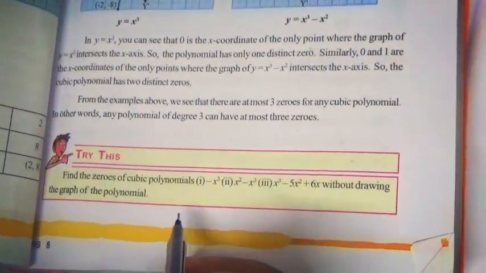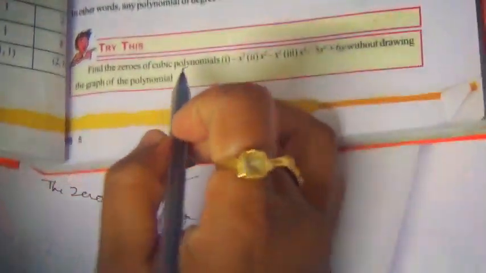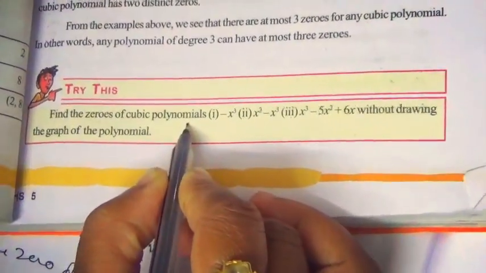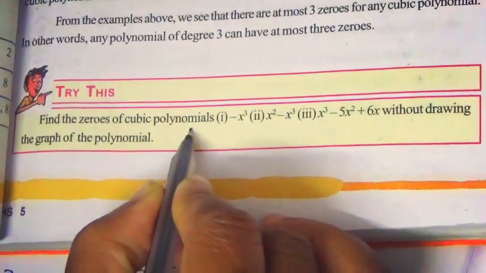We have tried this. Look here. Try this. What is the question given here? Find the zeros of the cubic polynomials. We have to find out the zeros of the cubic polynomials.